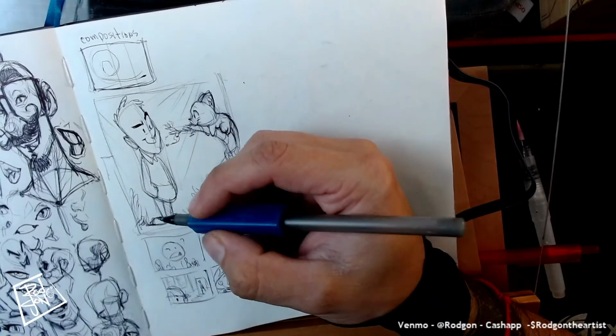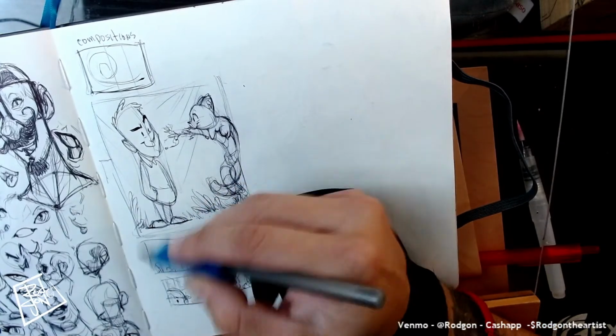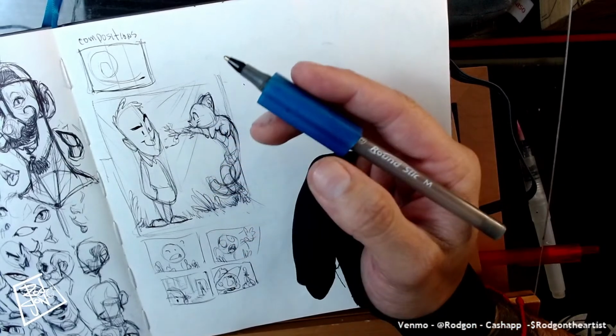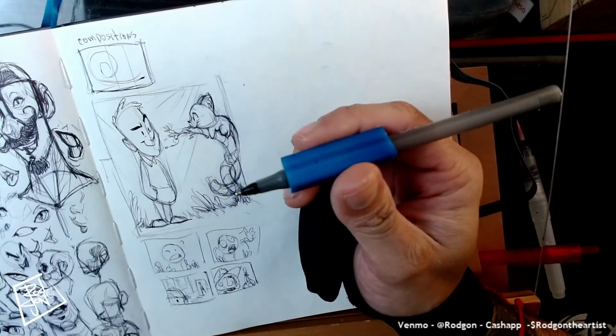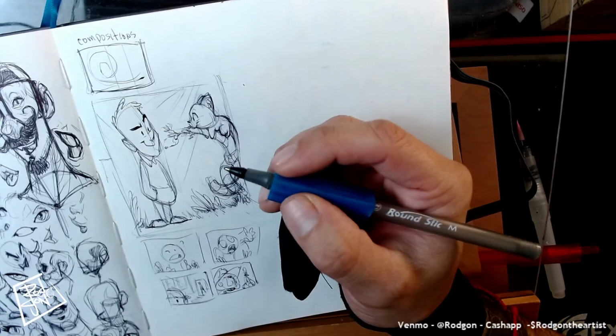So this is also going to go a little bit into keeping tabs on the flow. Would that be it? Flow, continuation, continuity.